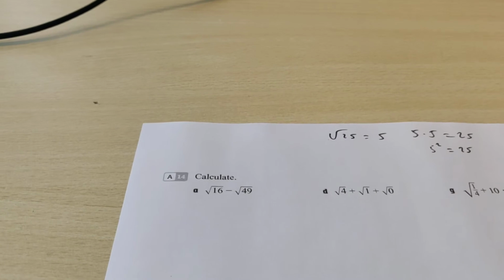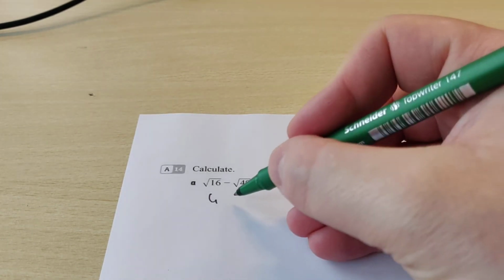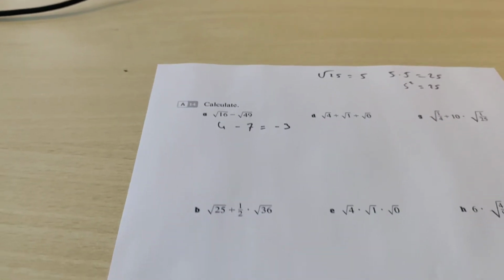We're going to start here with exercise A. We do the square root of 16 minus the square root of 49. Well, the square root of 16 is 4, because 4 times 4 is 16. And the square root of 49 is 7. And 4 minus 7 is minus 3. And I'm going to go to exercise B.